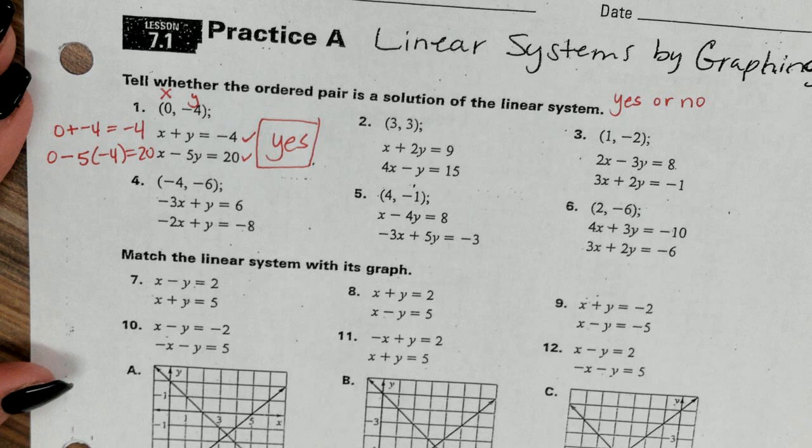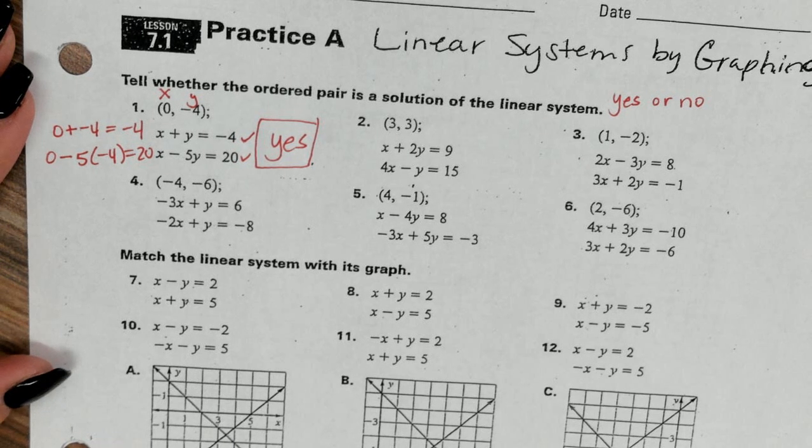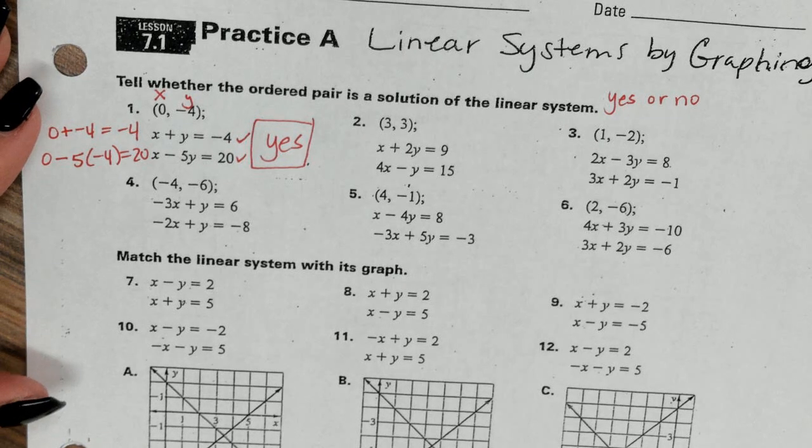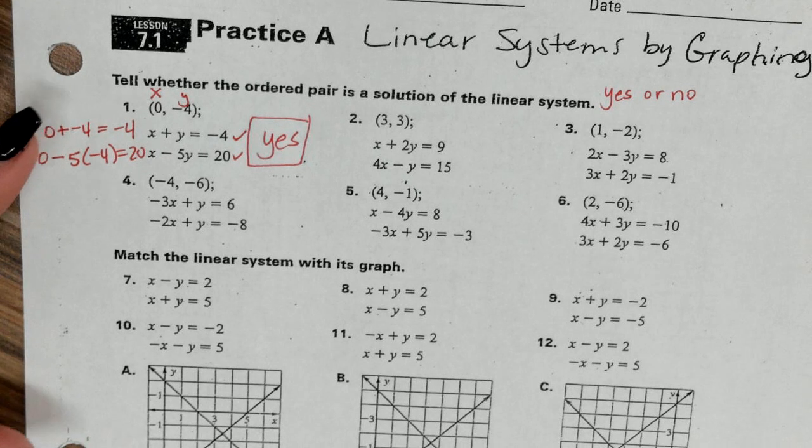If it only works for one, then the answer is no, because you're looking for the ordered pair that satisfies both. So y'all heard the question, yes? What if it works for one and not the other? Then the answer is no.